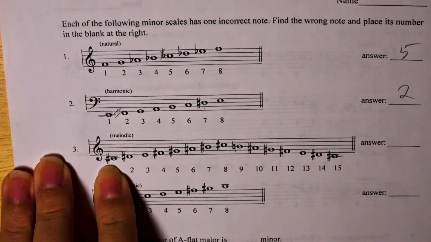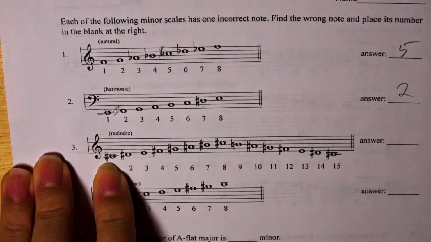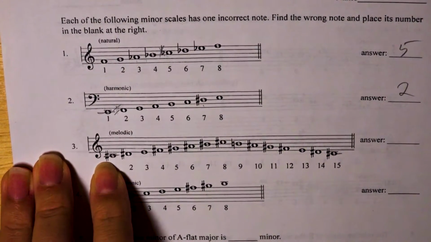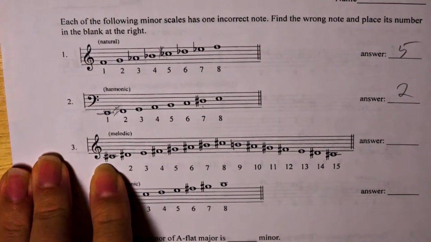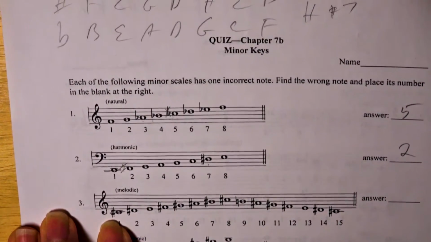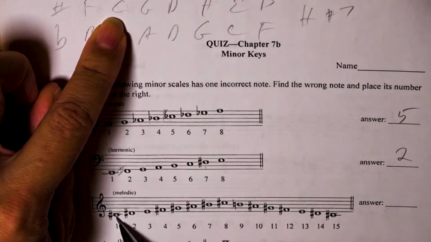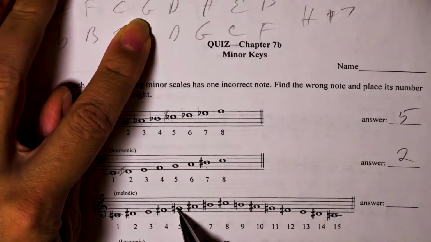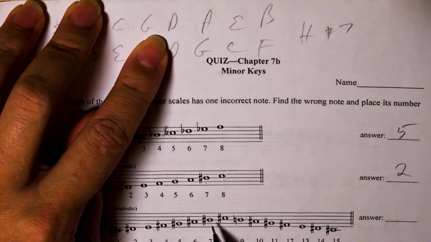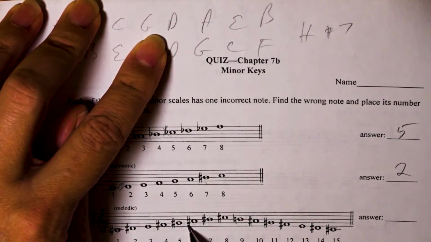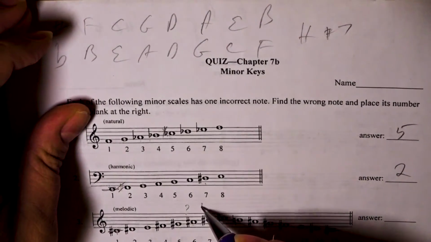Okay, so C sharp minor first. C sharp minor, go up 3 half steps, and you get E major. E major has 4 sharps. So let's go through this part. So we have 4 sharps: F, C, G, and D. But why do we have these 2? I don't know, let's put that there, question mark.